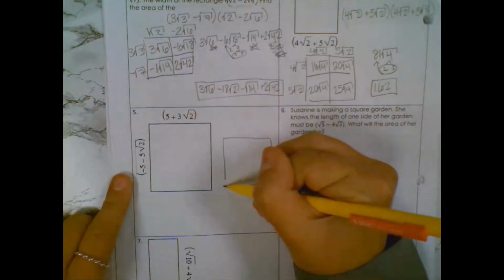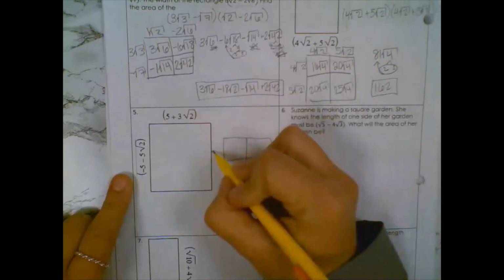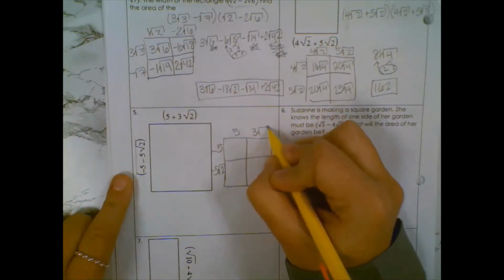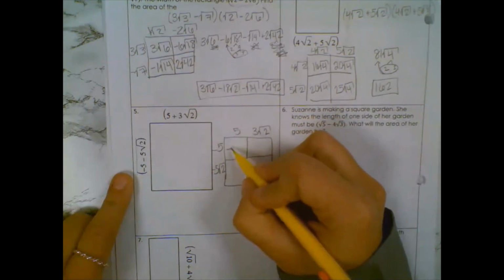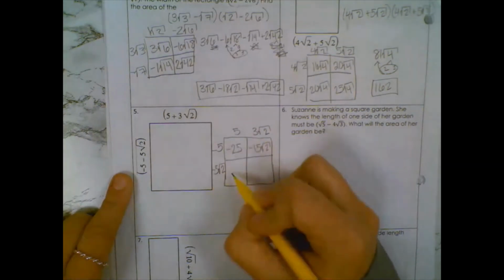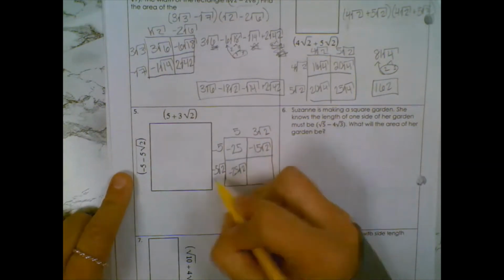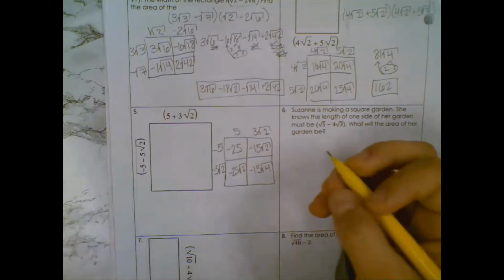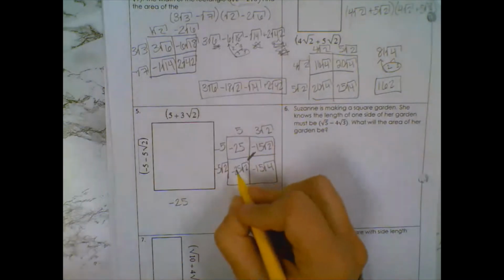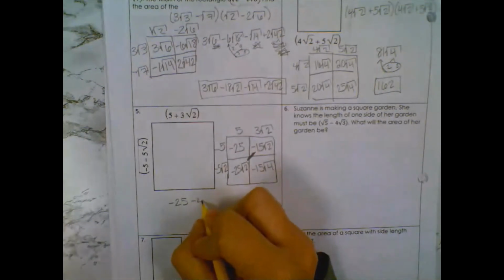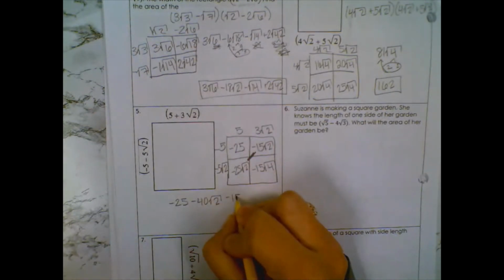Okay, so another 2 by 2, negative 5 root 2, 5, 3 root 2. We get a negative 25, negative 15 root 2, negative 25 root 2, and negative 15 root 4, because inside root 4. So we have like terms here. So when I pull this out, I'm actually going to go ahead and combine like terms. Negative 25, negative 15. We get a bigger negative. So this is a negative 40 root 2 minus 15 root 4.